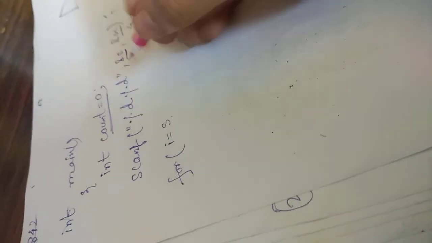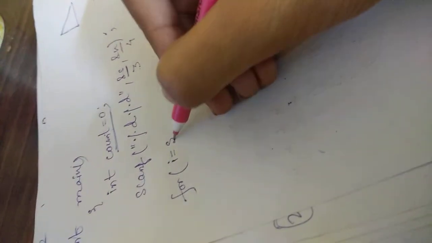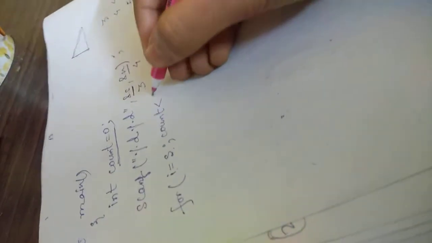It will start from 3. I have given s here because the s value can be changed for some other question. I have just put the value of s into i. The count is 0 and it will go while less than 4, meaning it will go 0, 1, 2, 3.